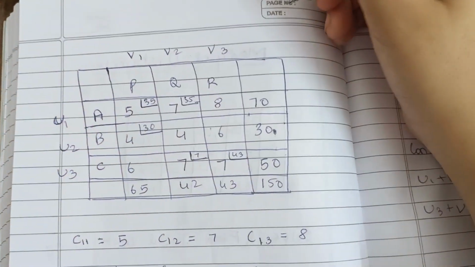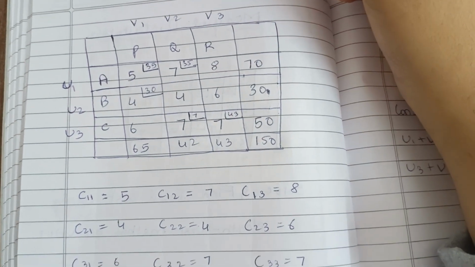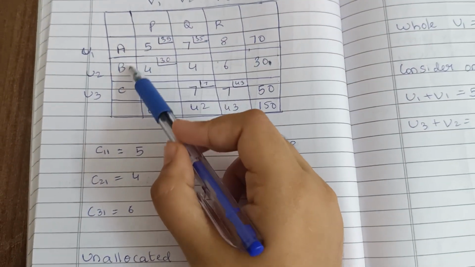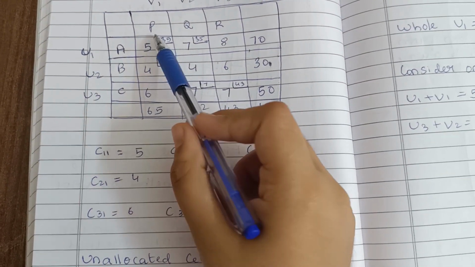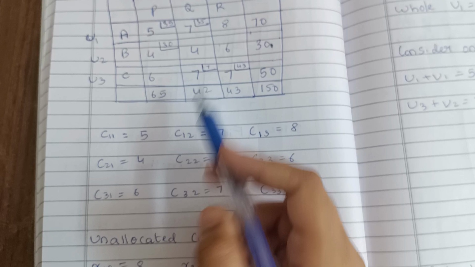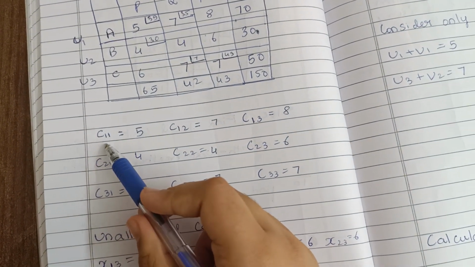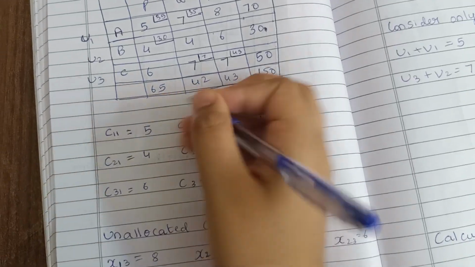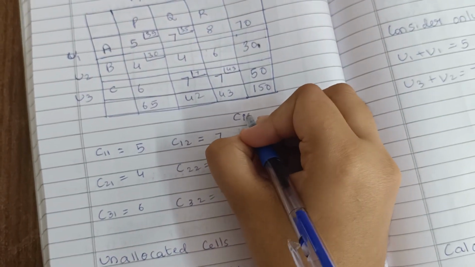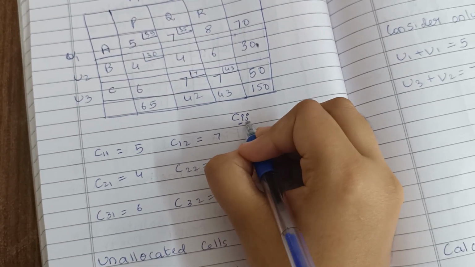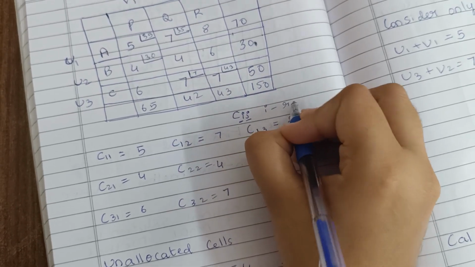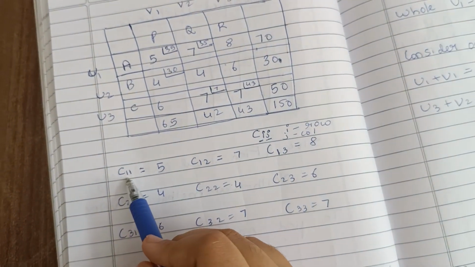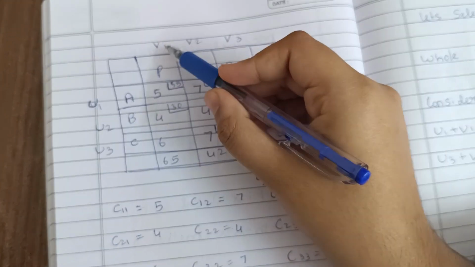After we find that there is no degeneracy, we solve to find the optimal solution. Assign A, B, C as U1, U2 and U3, and P, Q, R as V1, V2 and V3. Write down the C11, which is 5. Here, in C(i,j), i is the row and j is the column. So C11 is the first row and first column.